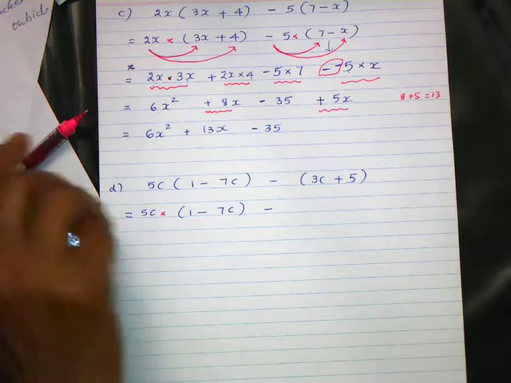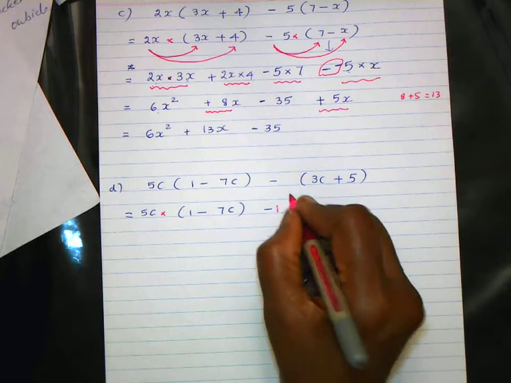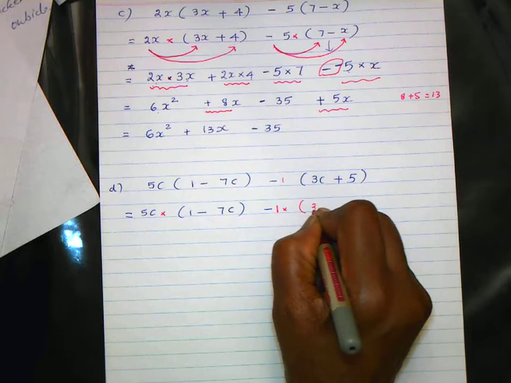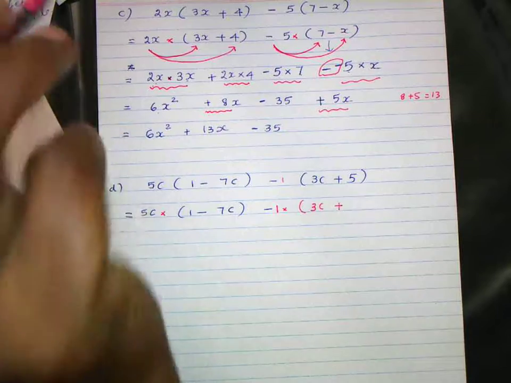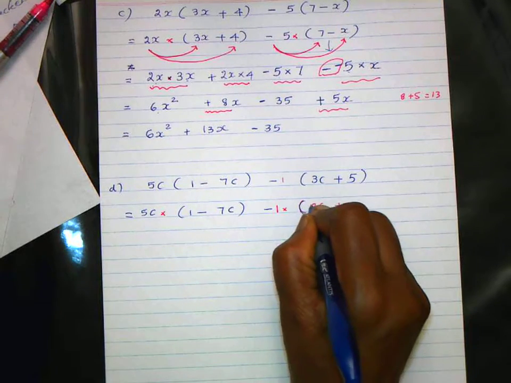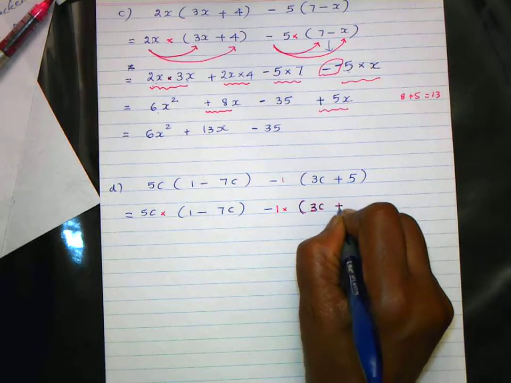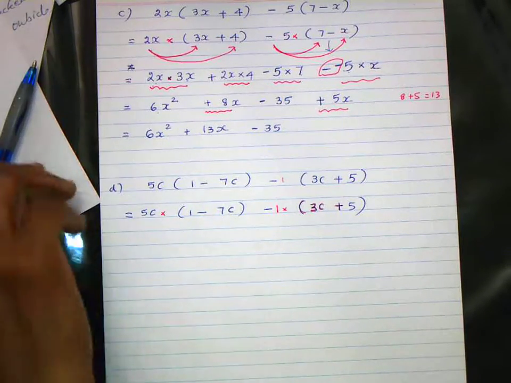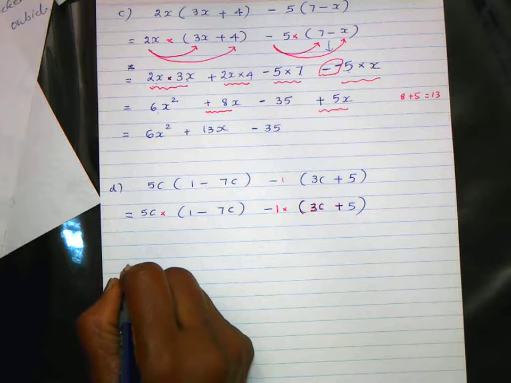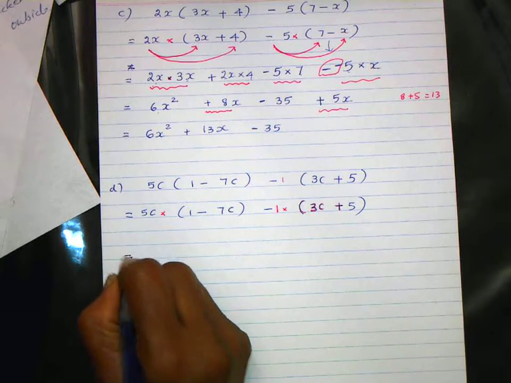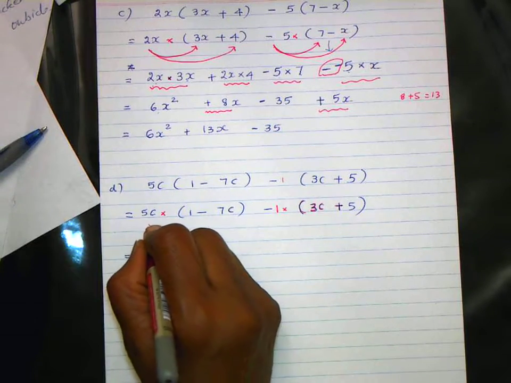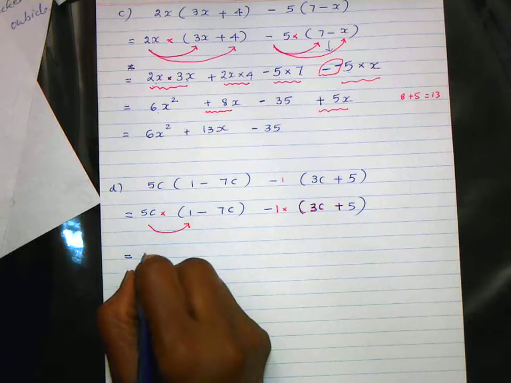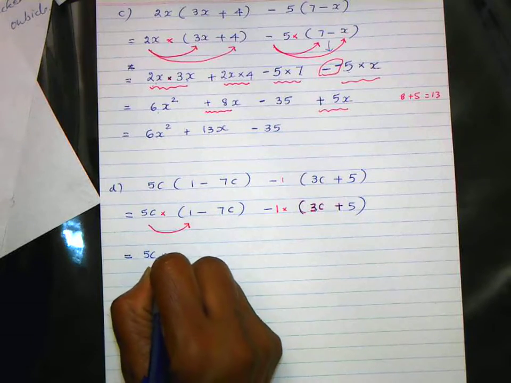by itself means minus 1. So you have to put a 1 here, then times bracket 3c plus 5. Okay, the next line we are going to do: 5c times 1, first one. Now when I want to write them in a nice way, 5c times 1.